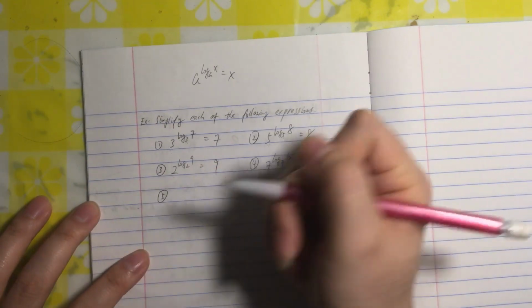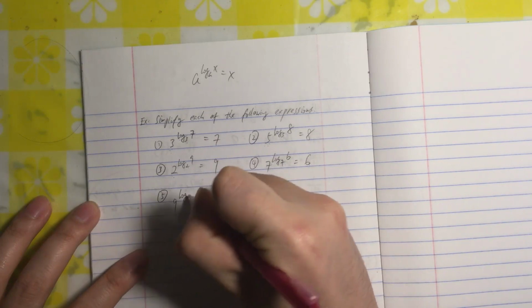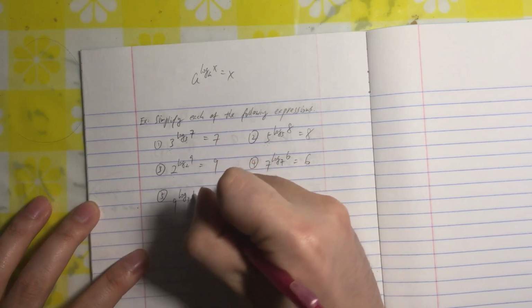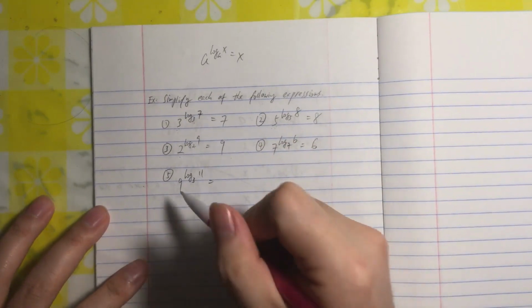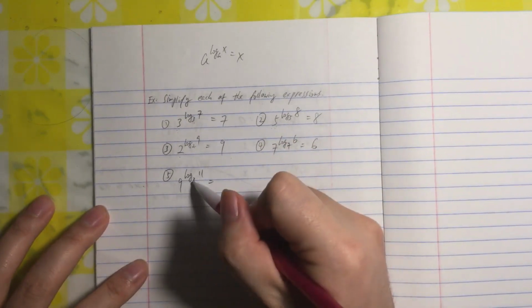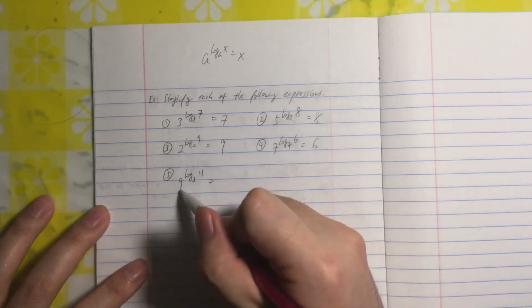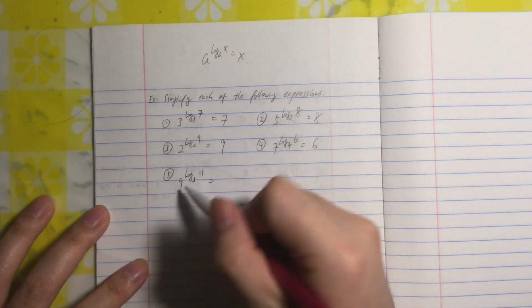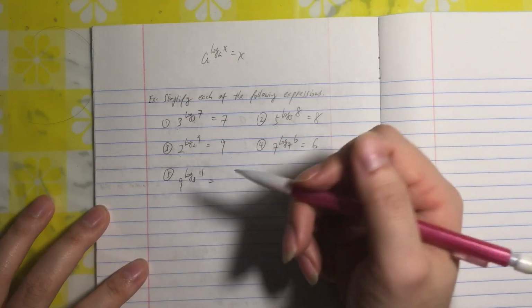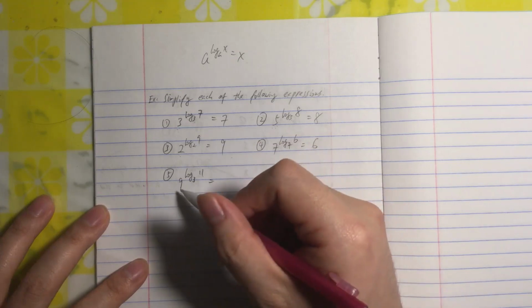Next, how can we simplify 9 to the power of log base 3 of 11? Now the base looks different. What can we do here? Let's try to make the base the same.